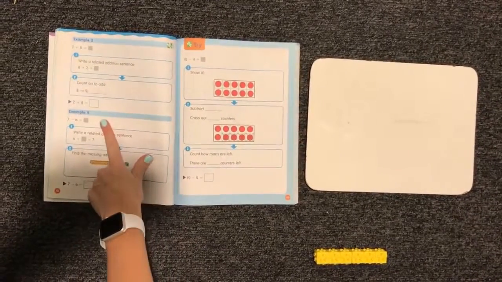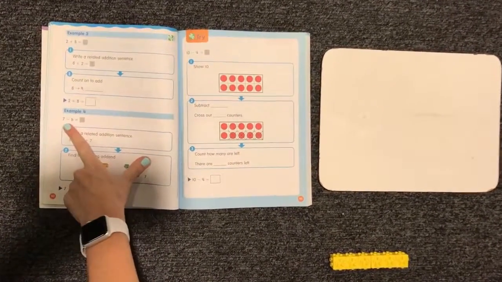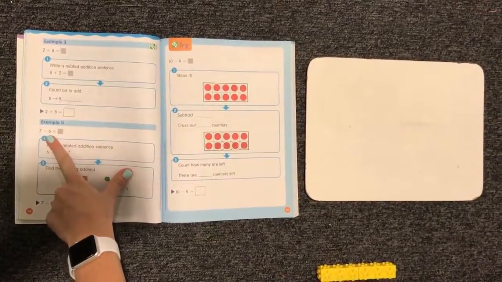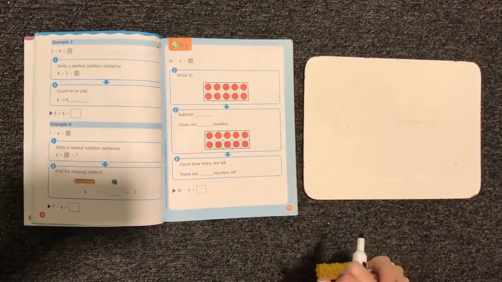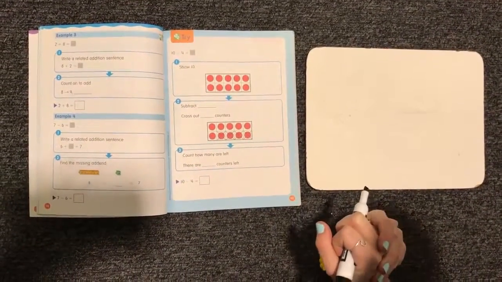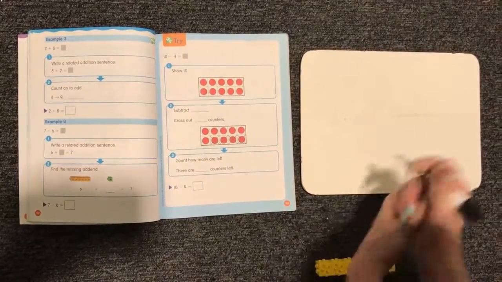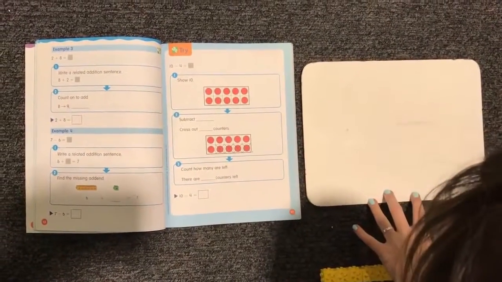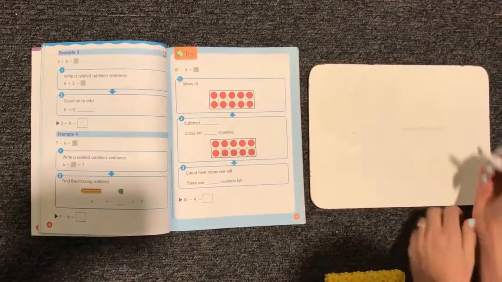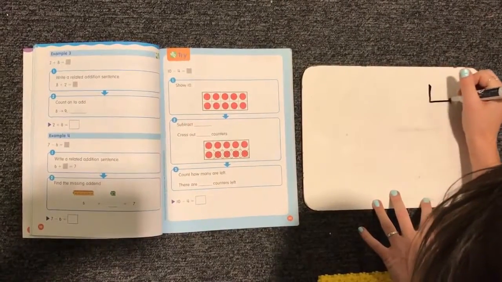Okay, boys and girls, so for example 4, this is going to be a subtraction problem. Now for this problem, the steps that we're going to use is we're going to create a related addition fact similar to what we did with our number trees in our little house earlier. So if you have a piece of paper and want to follow along with me, that would be awesome because it'll really help your brain figure out this problem.